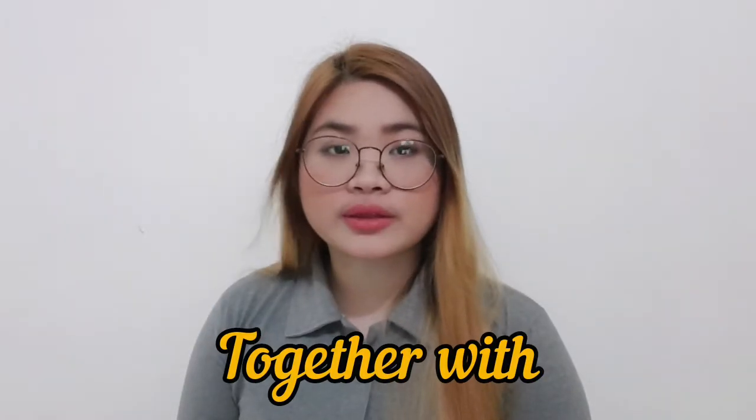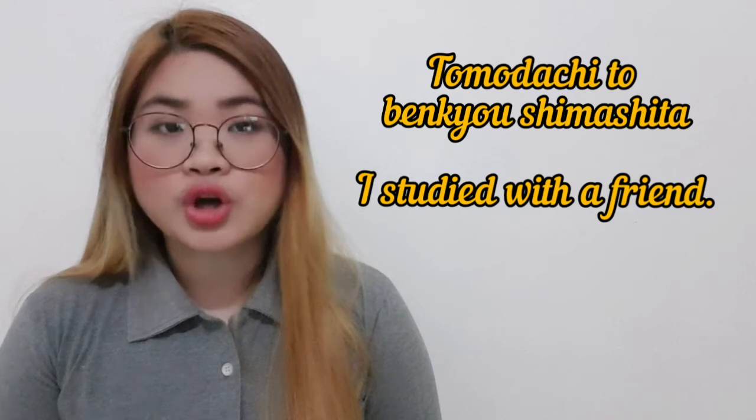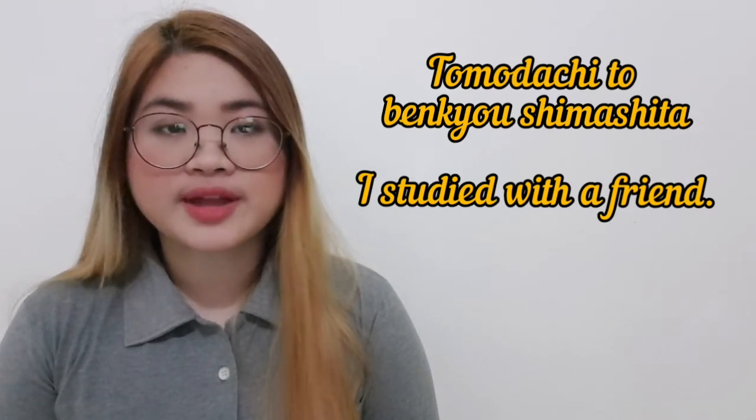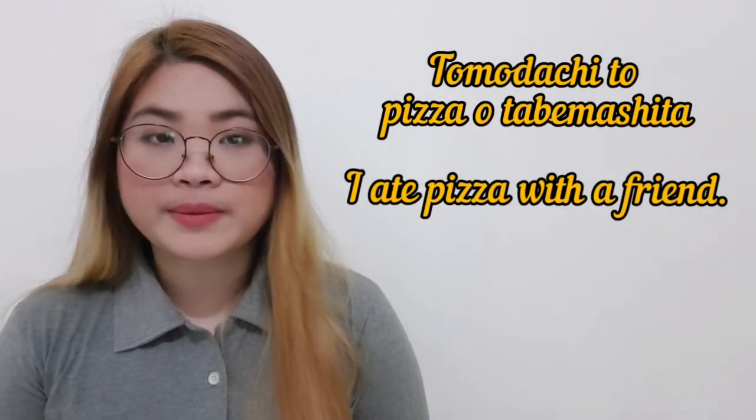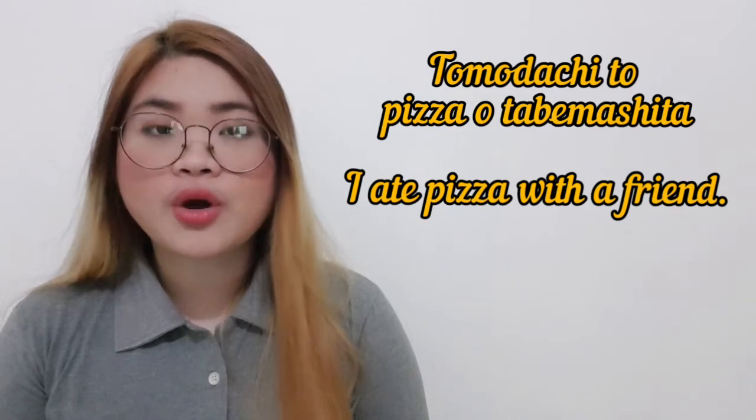The Japanese particle to can also be used to say with or together with. Notice that the word order is different in Japanese. In English, with comes before the noun. In Japanese, particle to comes after the noun. Example, number 1, tomodachi to benkyou shimashita. Number 2, tomodachi to pizza o tabemashita.